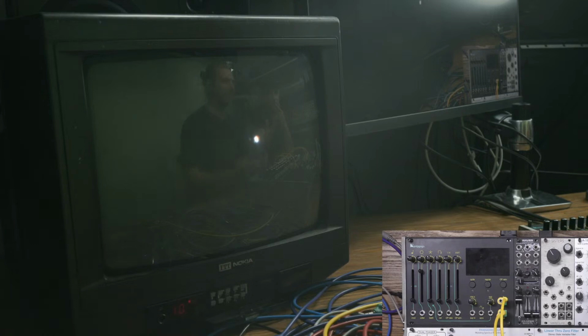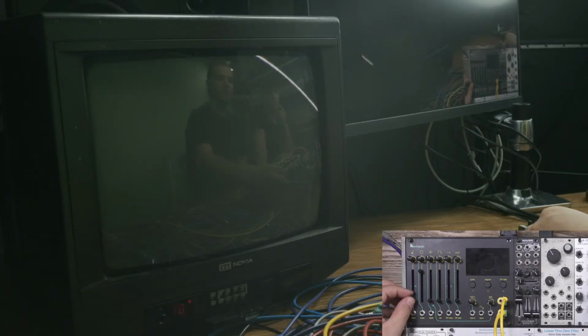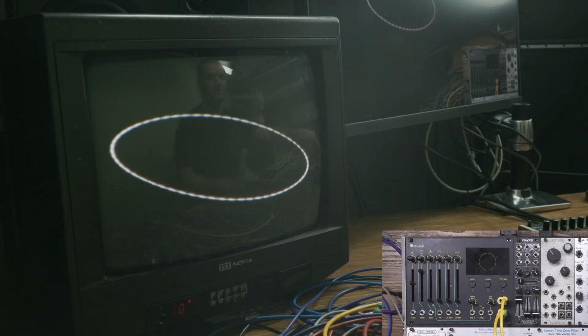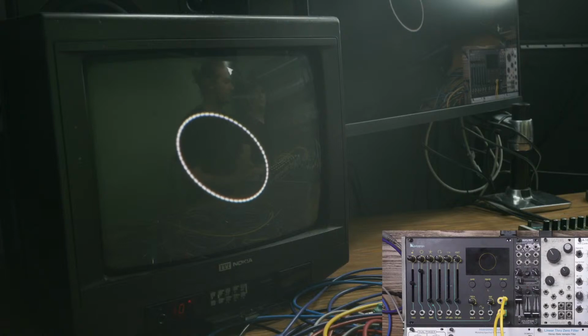This is what the coils do with the beam. They deflect it to different coordinates of the TV. And if I go back up with the speed, we have a circle again. So this should explain what happens with the beam.